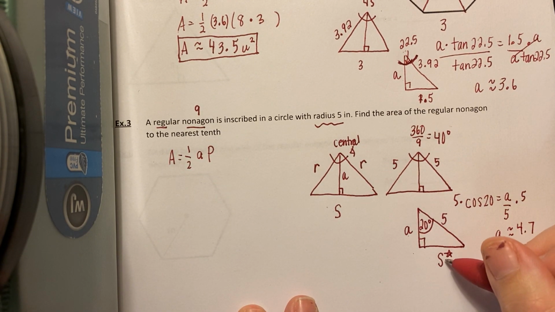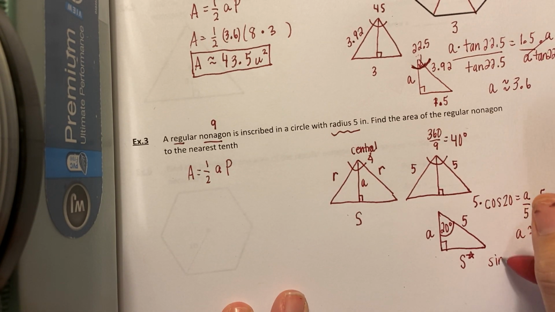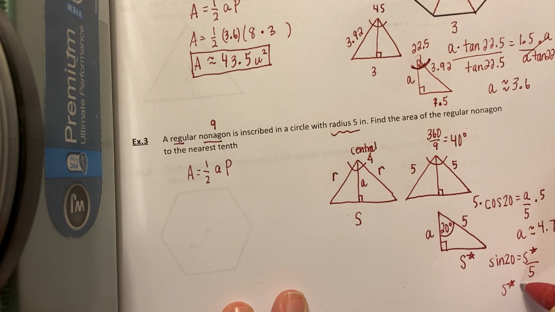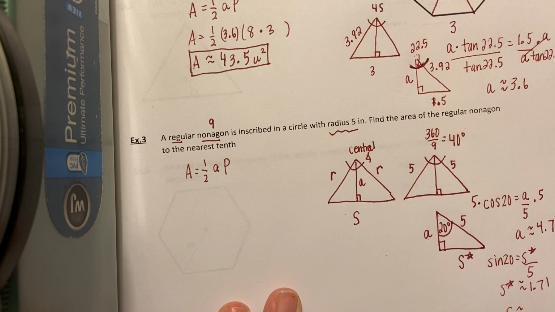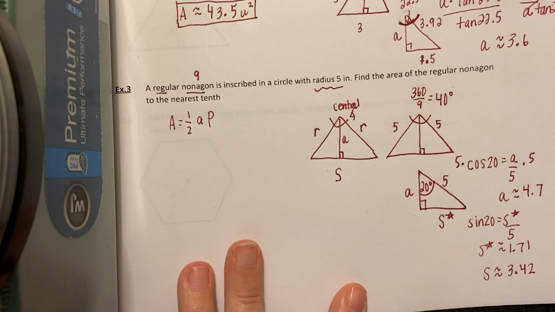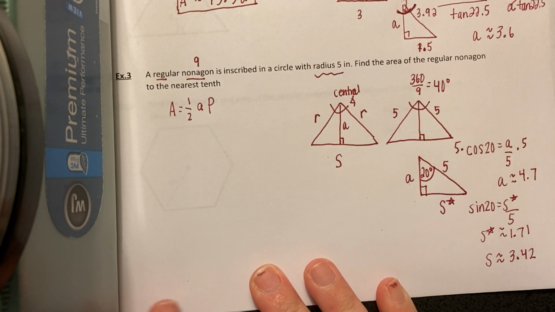And then opposite and hypotenuse for S star. So the sine of 20 is S star over 5. So 5 times the sine of 20. So S star is about 1.71, but I don't want that. I need S. So I'm going to times that by 2 and get about 3.42. I try not to round until closer to the end.